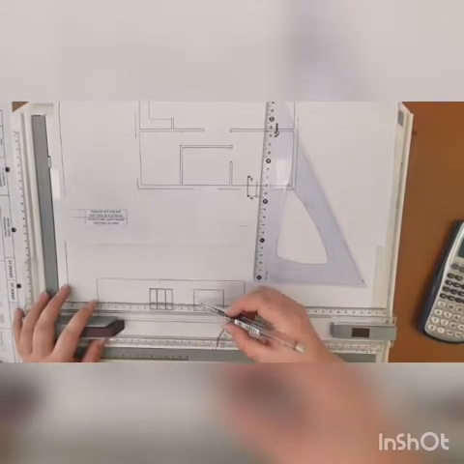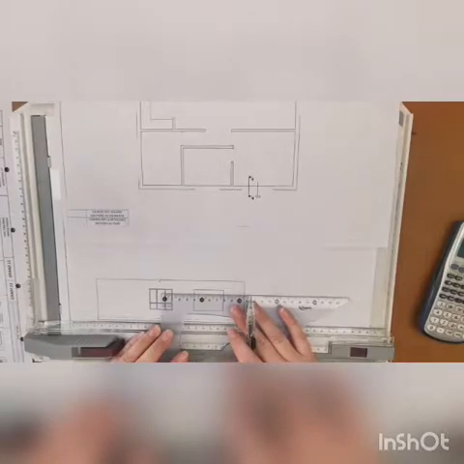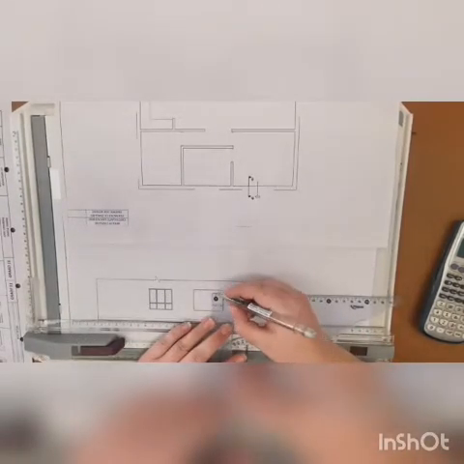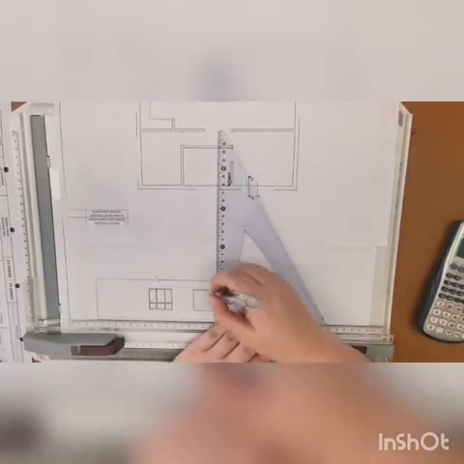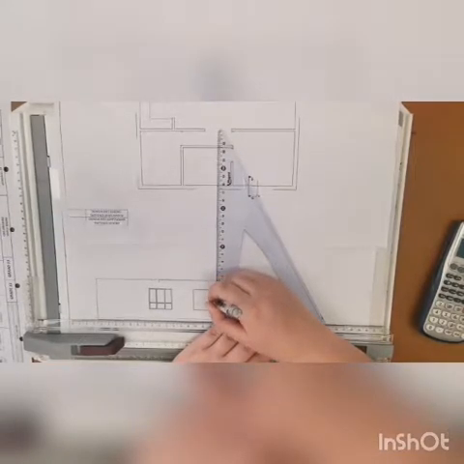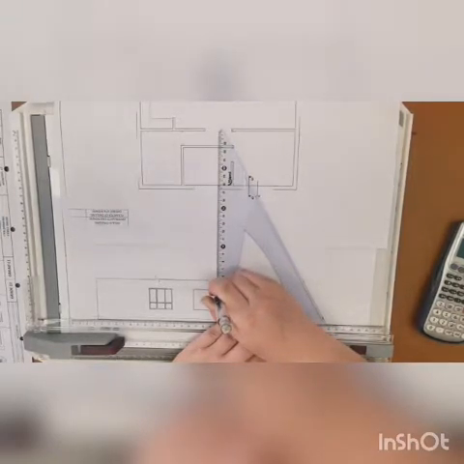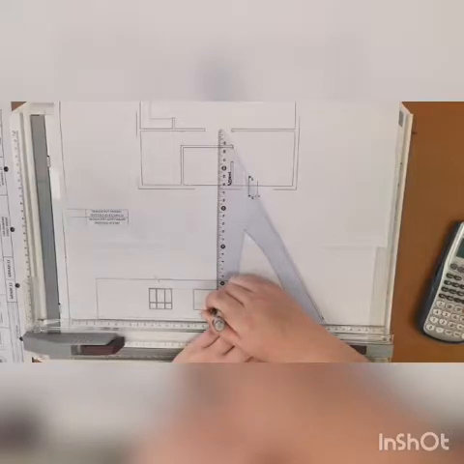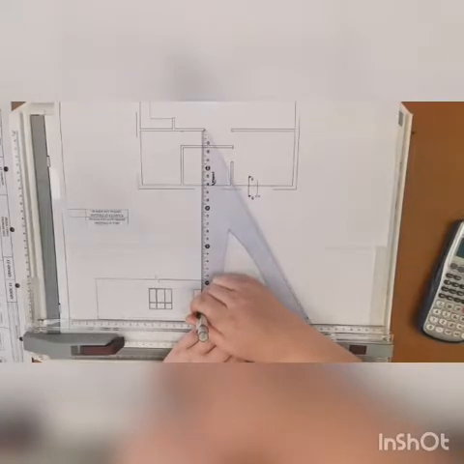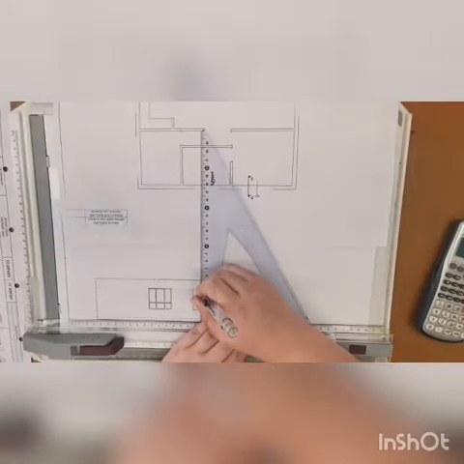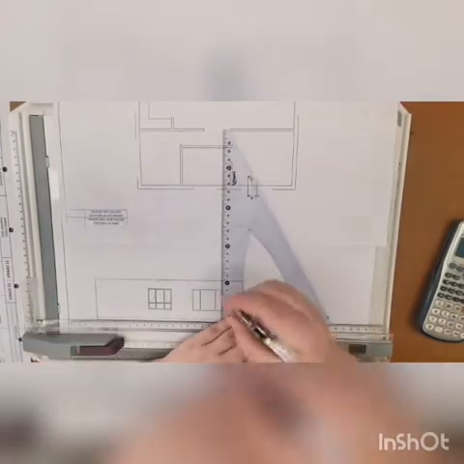Line it up here. And that one is a little bit small, but anyway.